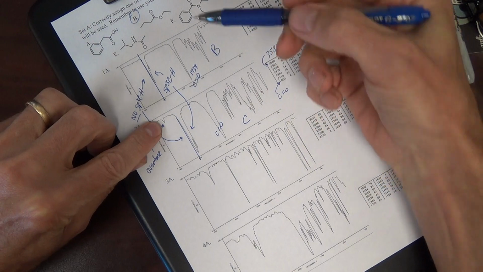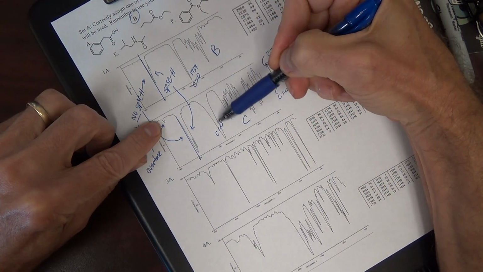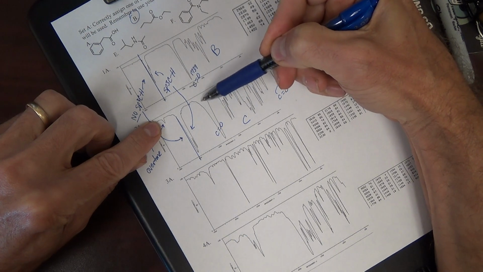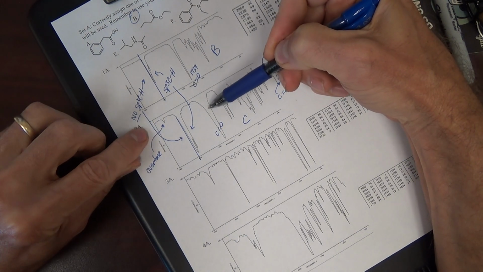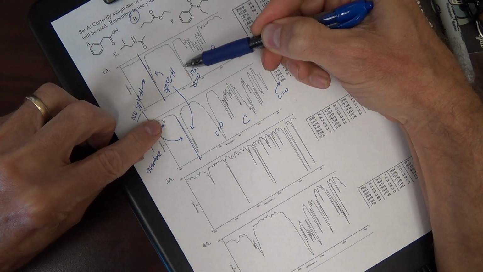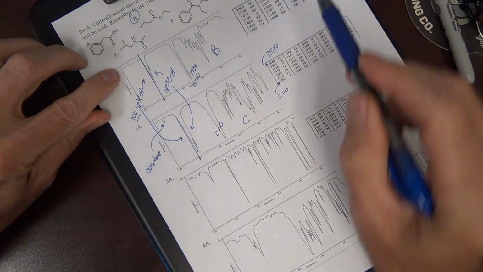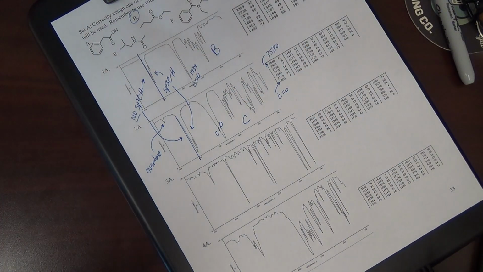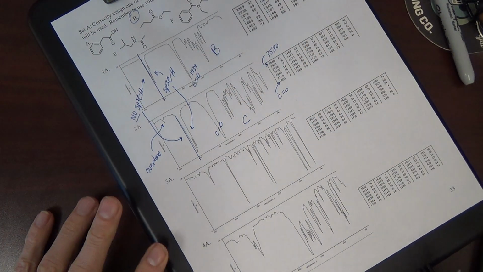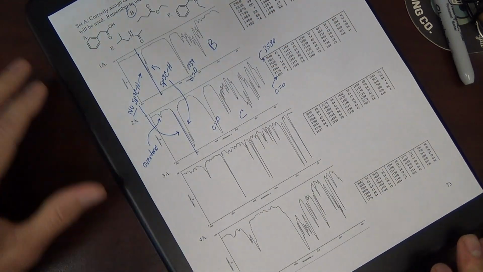Up here, you see the difference? This peak is more intense. It's wider, more absorbance going on. The more intense the peak, the more likely it is to have an overtone. Up here, that may have been an overtone, but it was so small I just ignored it. Okay, we got B and C. Third one here.